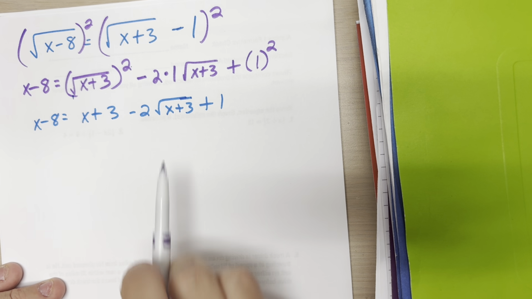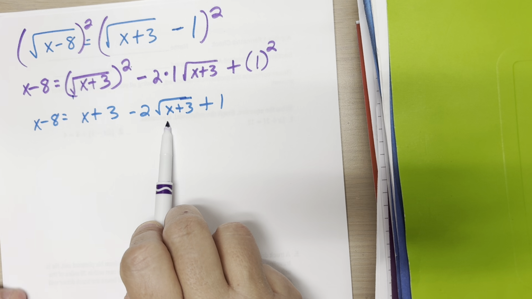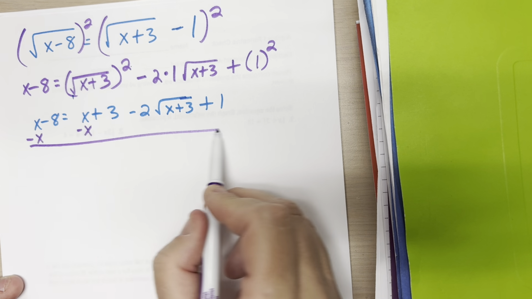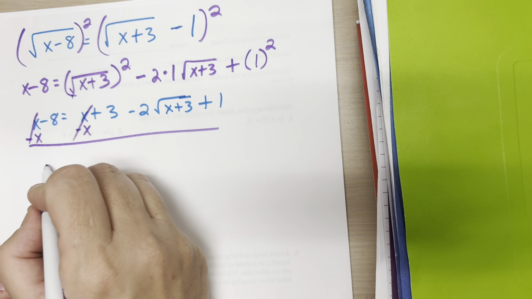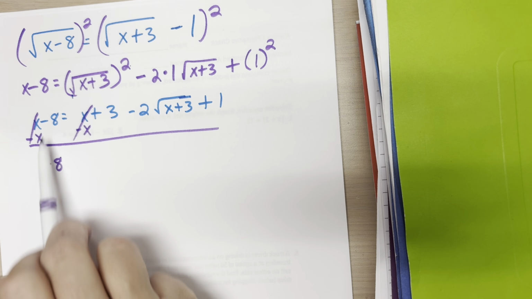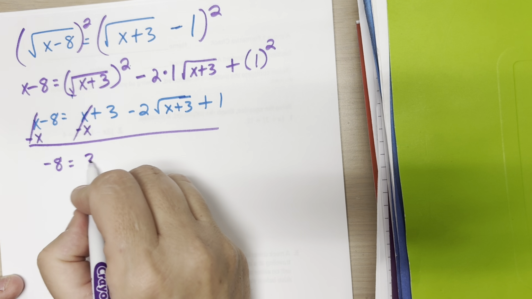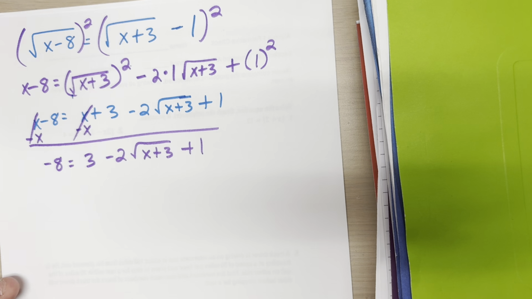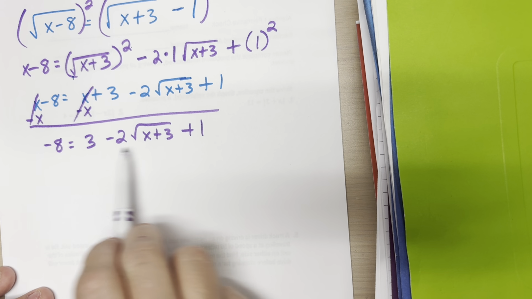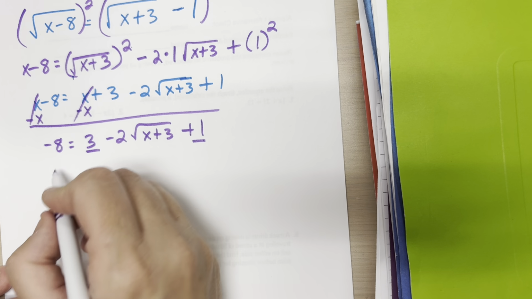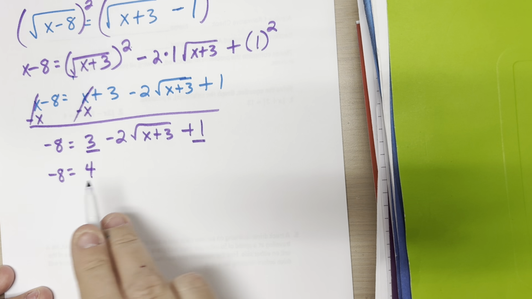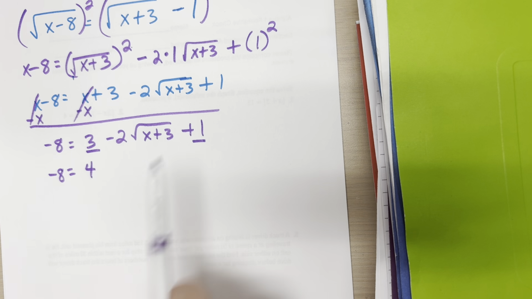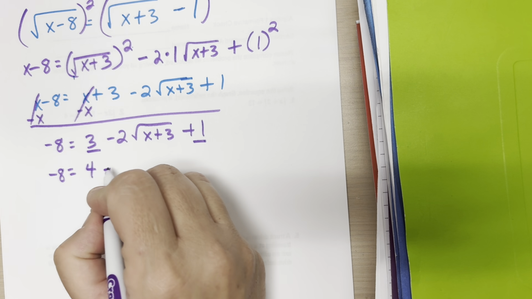All right, we have to isolate this radical to get our answer. Let's move the x over. Wait a minute, it's going to cancel on both sides. I'm left with a -8. Don't lose your minus sign there. This is 3 minus 2 rad x plus 3 plus 1. I'm going to go ahead and combine my like terms over here. 3 and 1 is 4. Remember, when you're combining on the same side of an equation, you don't change signs. Just combine what's there. 3 and 1 is 4.